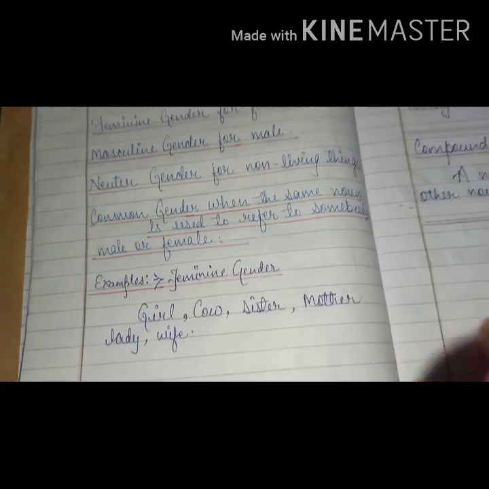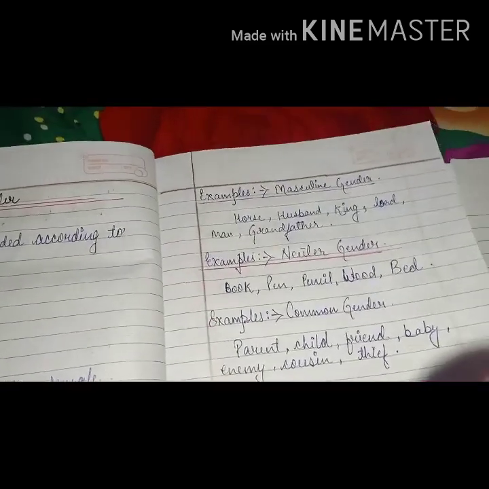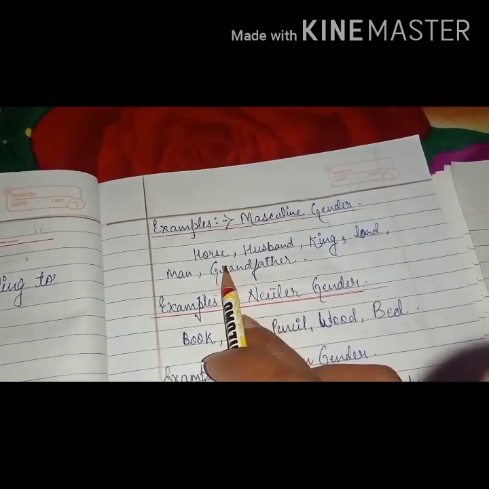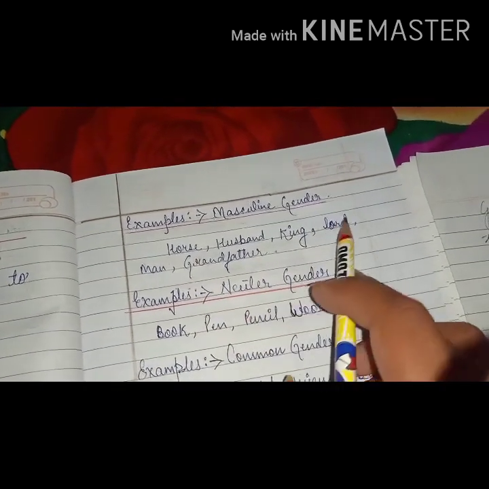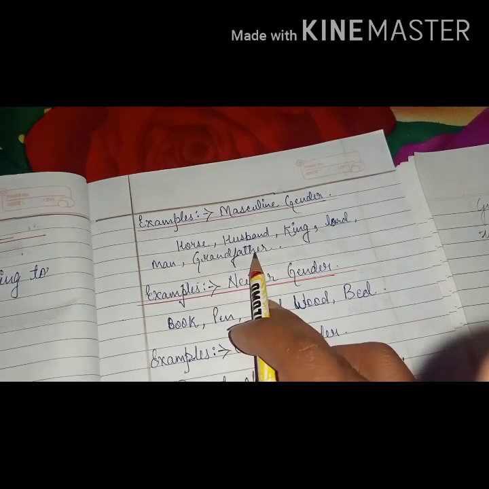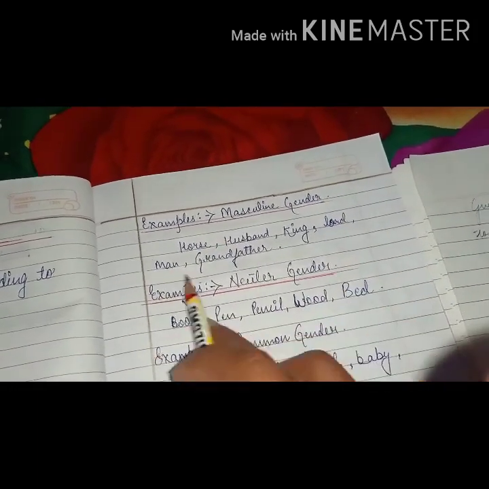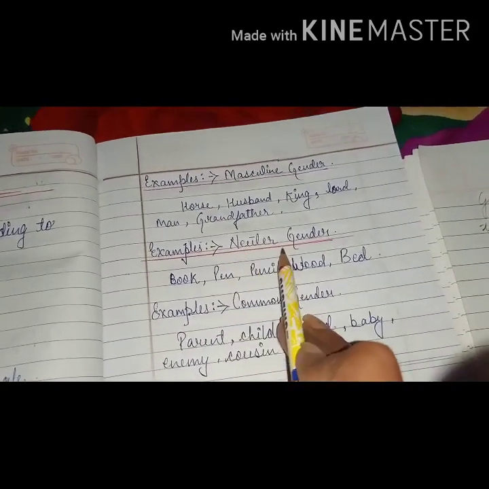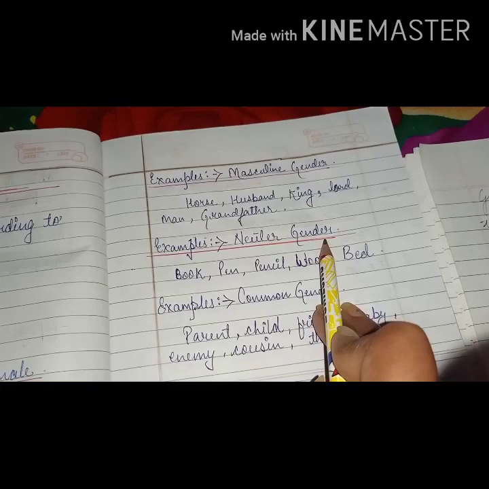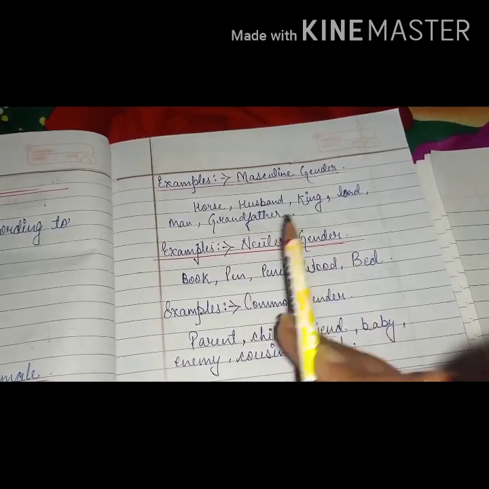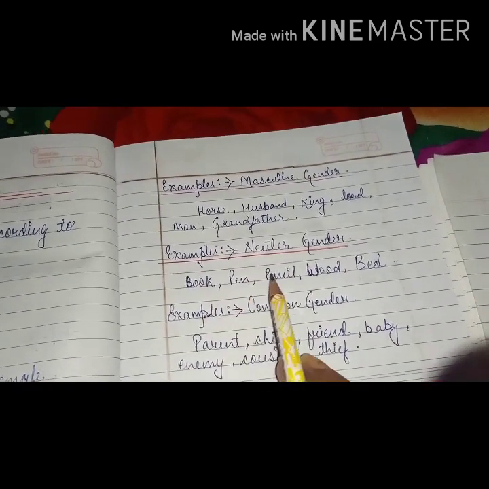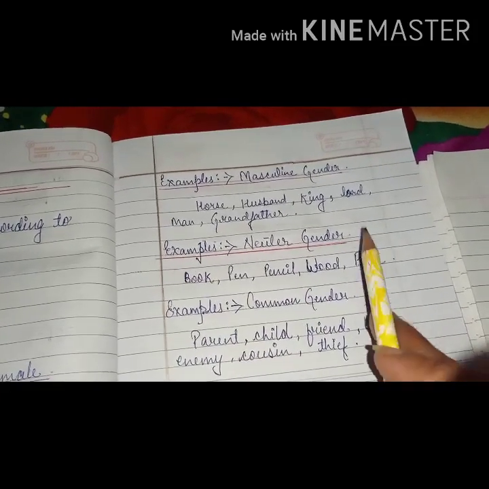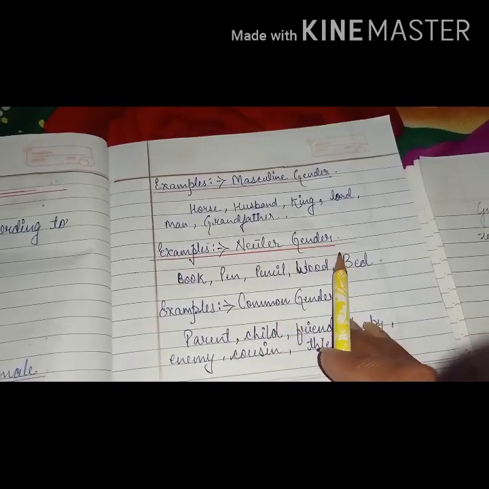Okay. Let's go through this. Next we have masculine gender. Masculine, I told you, it is for male. Horse, husband, king, lord, man, grandfather. These include male gender, masculine gender. Okay. Next, neuter gender. Neuter gender, I told you, it is used for non-living things. Book, pen, pencil, word, bed. These are non-living things. So these are under neuter gender.